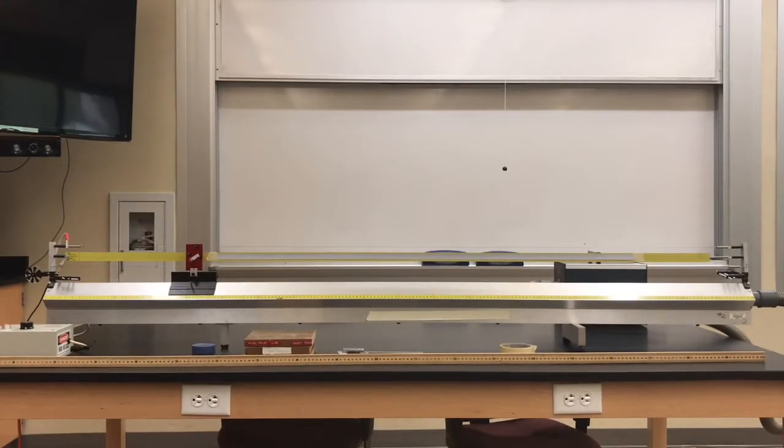So I've got the track set up. What I'll do is walk over, switch on the blower, give the cart a push, and hold down the button while it's moving across. We'll record a bunch of sparks on the tape and then take a look at the measurement.